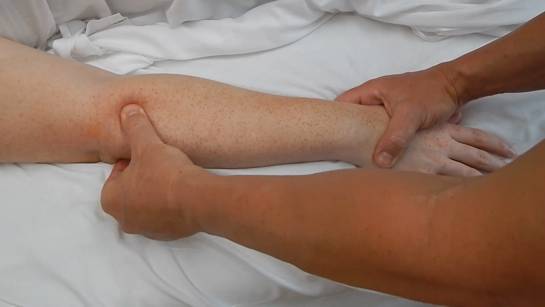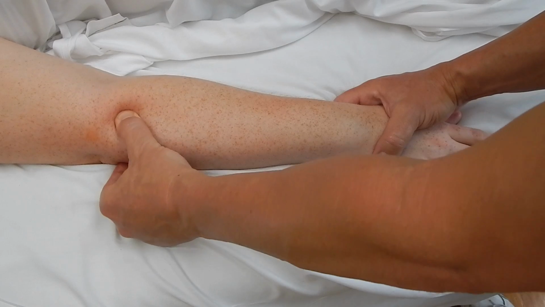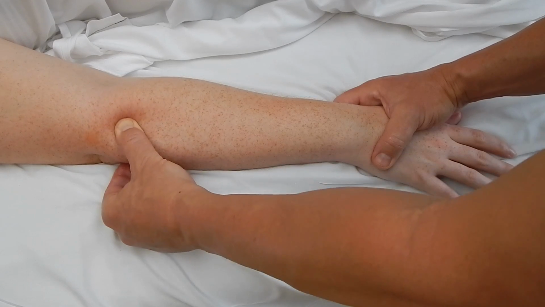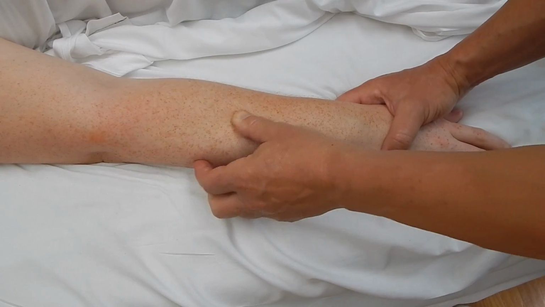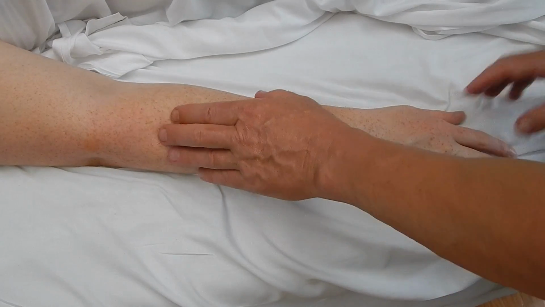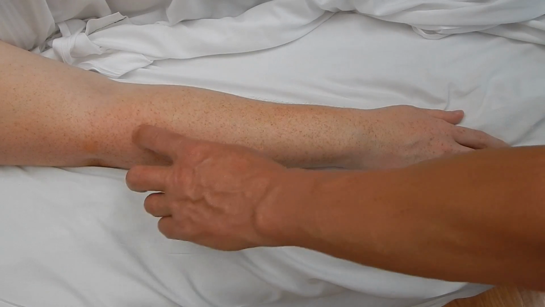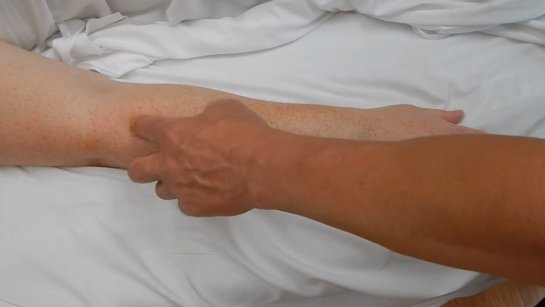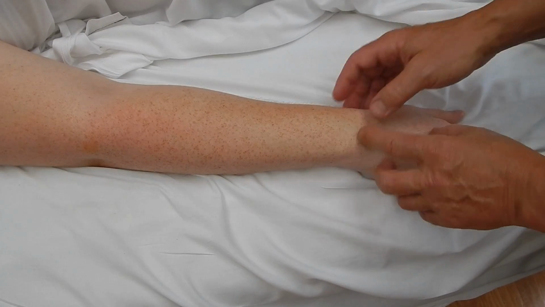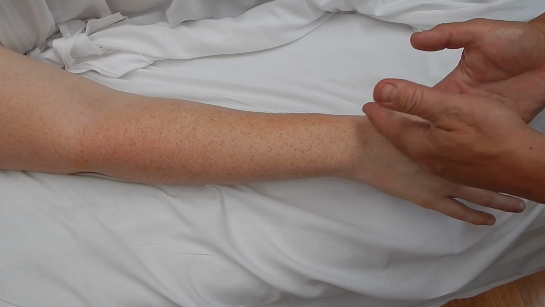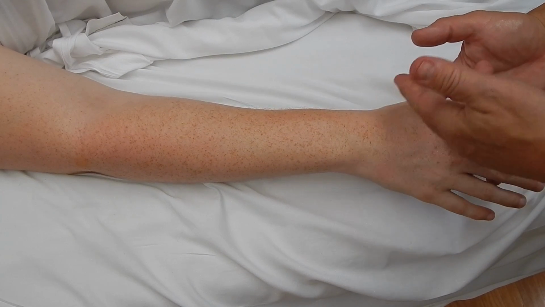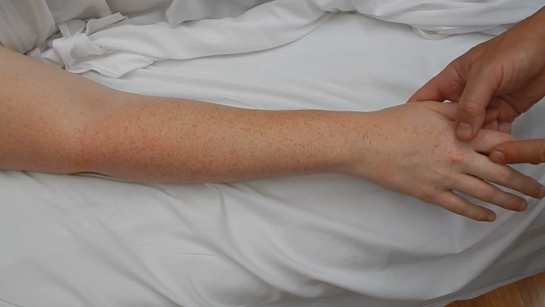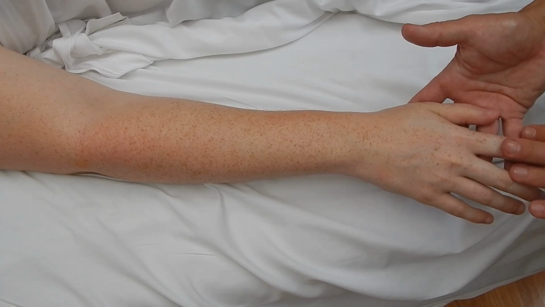So again, we're doing deep friction here to stimulate collagen growth and repair the degeneration that was occurring. Now, the extensor carpi radialis brevis can also entrap the radial nerve, which would cause numbness and tingling down to where the nerve innervates. And the radial nerve innervates and supplies the thumb, the back of the thumb, the back of the index finger, and this side of the middle finger with sensation.